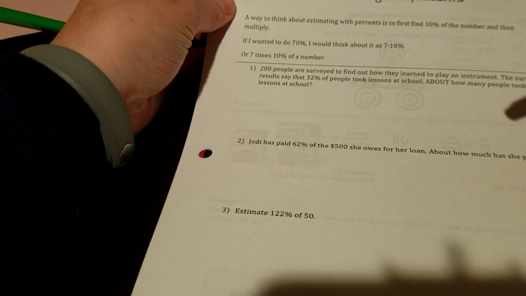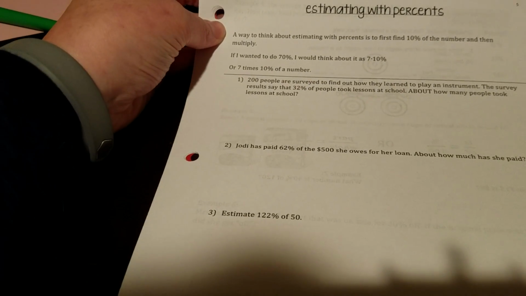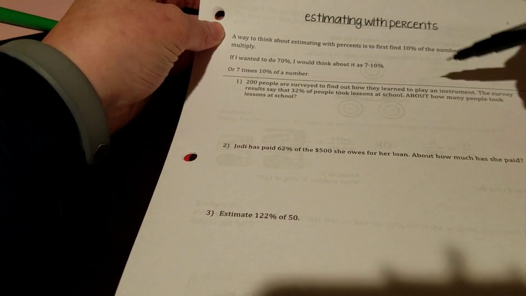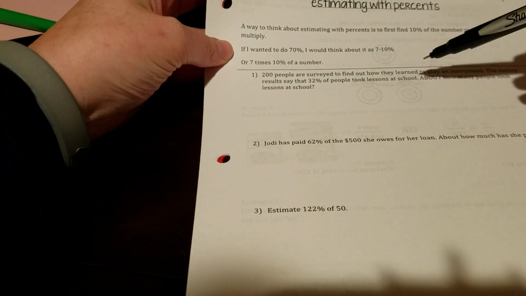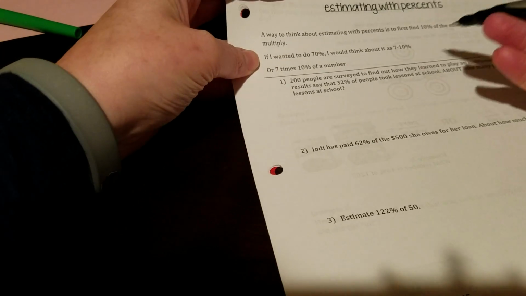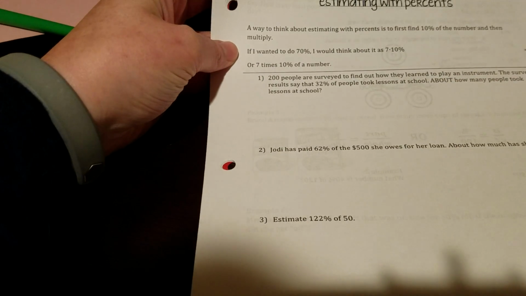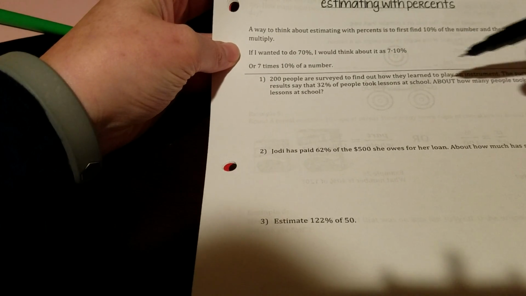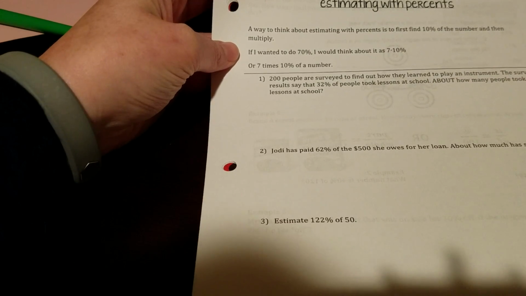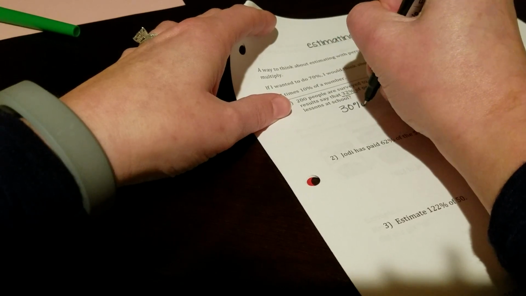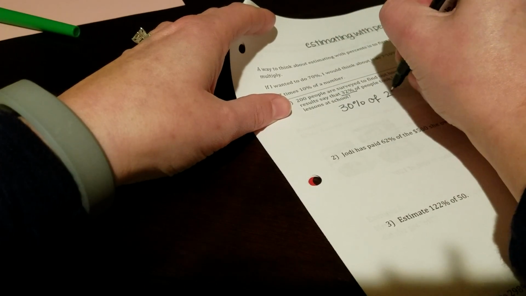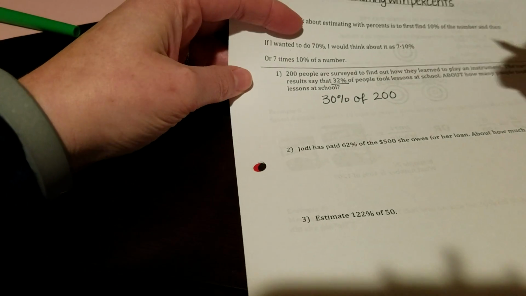So the second part of this lesson is talking about estimating. So what we're going to do is first find 10% of the number and then multiply. So if I wanted to do 70%, I would figure out what 10% is and do it 7 times. So if 200 people are surveyed to find out how they learned to play an instrument, the survey results say that 32% of people took lessons at school. About how many people took lessons at school? So 32%, we're going to just round down to 30% of 200 people.